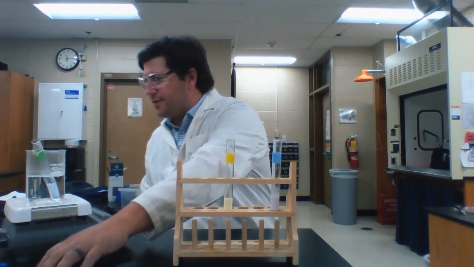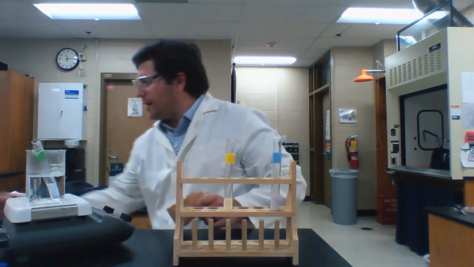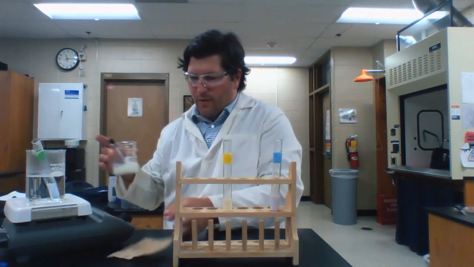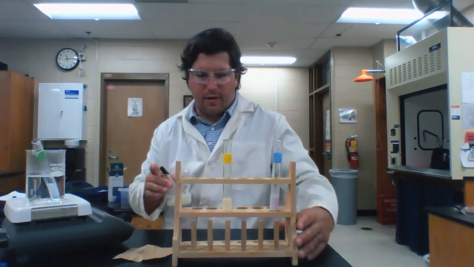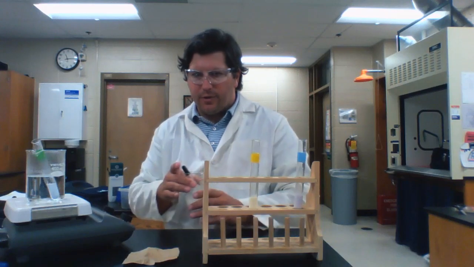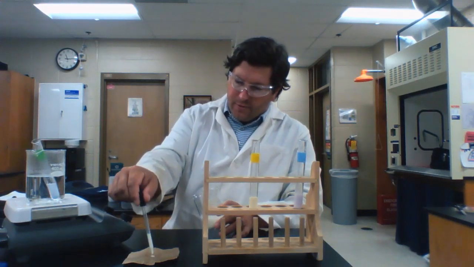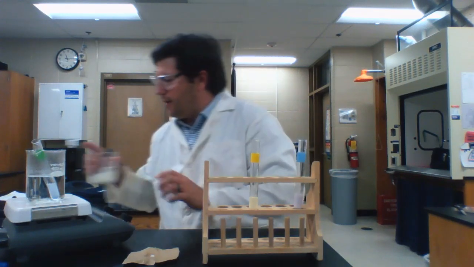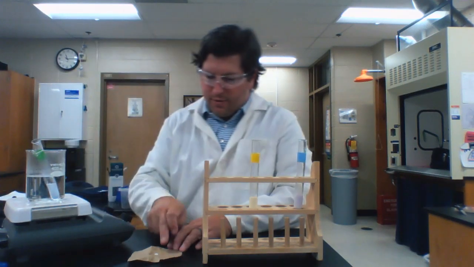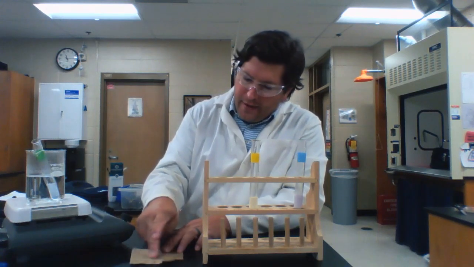The last test is lipids, and to test for lipids, we're going to take a couple drops of milk and drop them onto a sheet. I think you guys can see that right there. Just a sheet, it's just a little piece of a brown paper bag, right? So I'm going to put a couple drops of milk on that. I'm going to rub it in gently with my finger, and I'm going to let that dry.